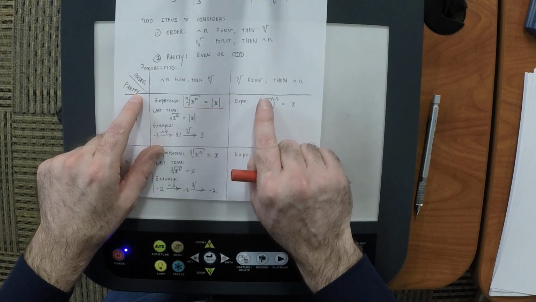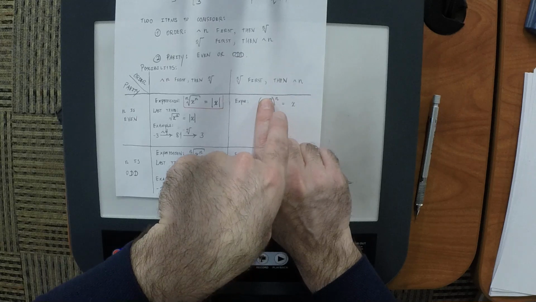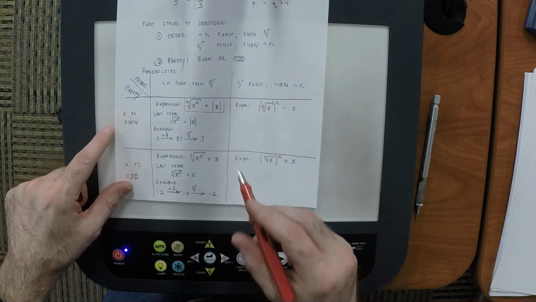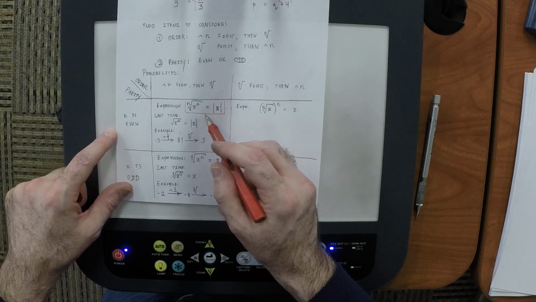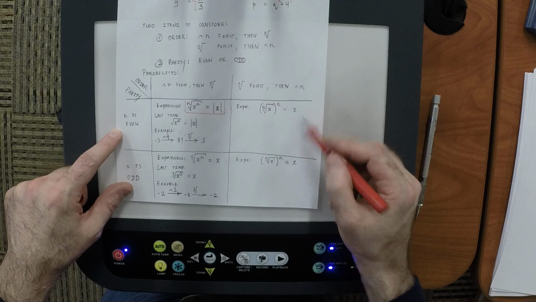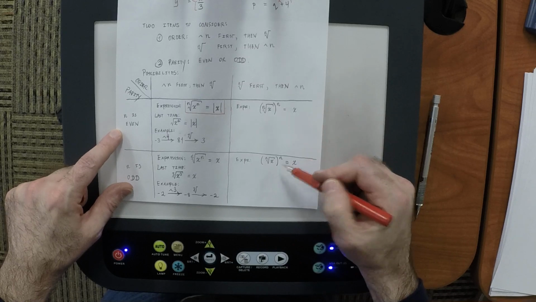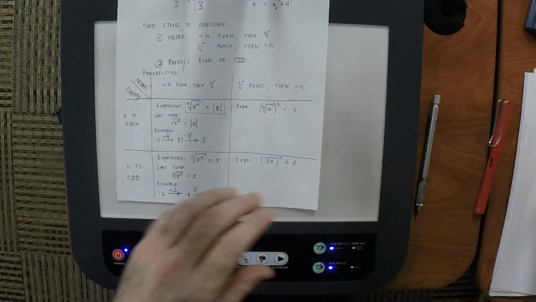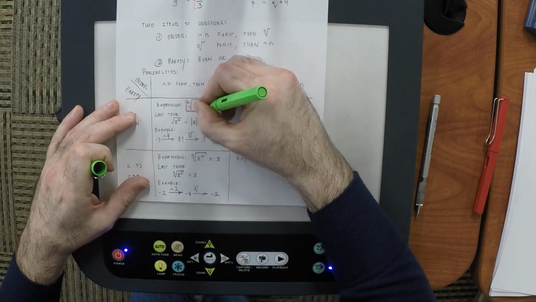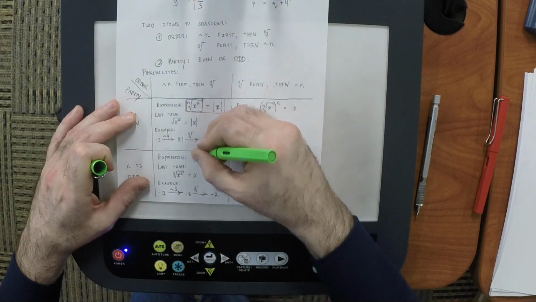Whereas this one, the exponent is on the outside. So they're not the same. Oh, did I make an error somewhere? This one? Yeah, they should be the same. What I'm saying is that this one, in this column, is the same as this.